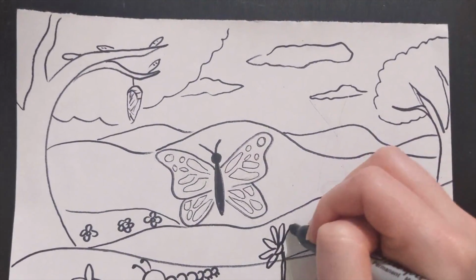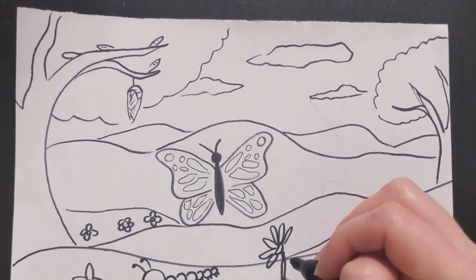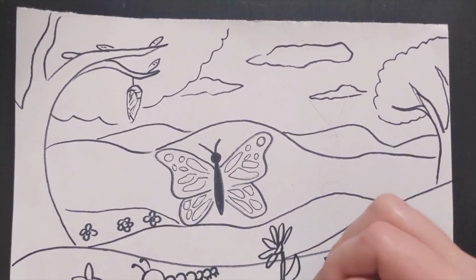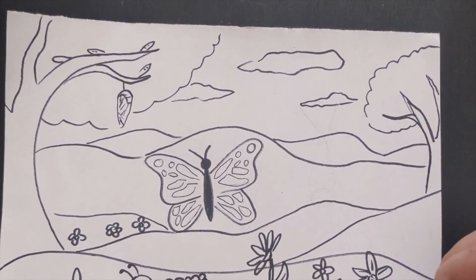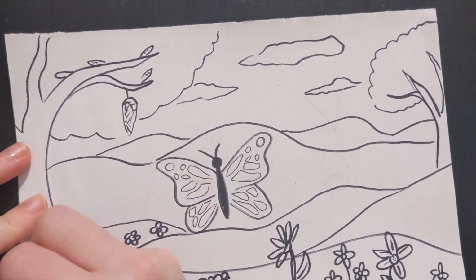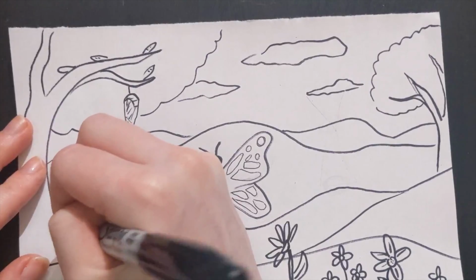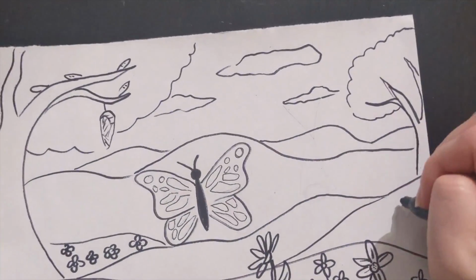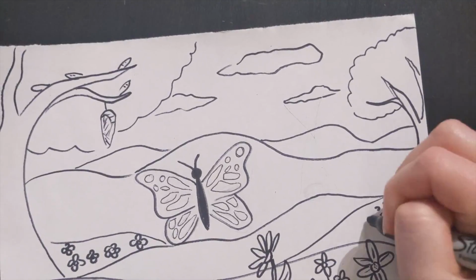So for this one, it's easier if you draw the base of a flower. And then you can draw in some leaves. So just have fun with all of your details. I'm just drawing tiny, tiny flowers over here. And you can also draw dots to show flowers as well, and then color them in.